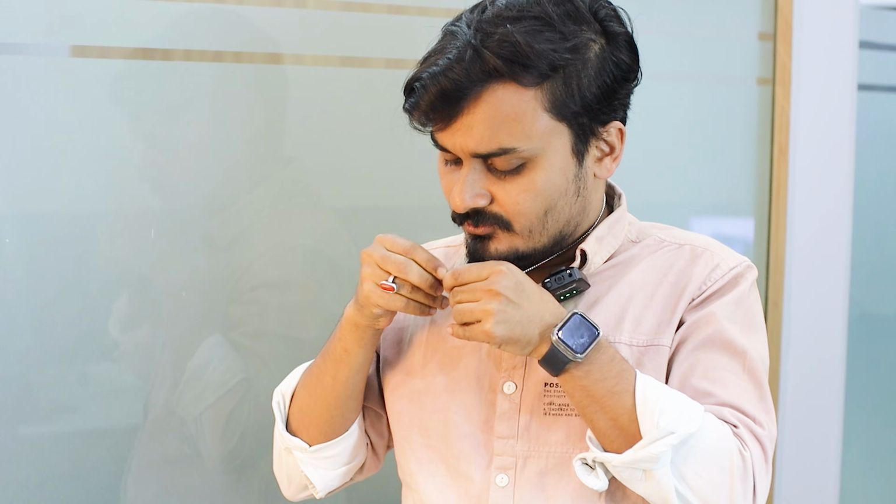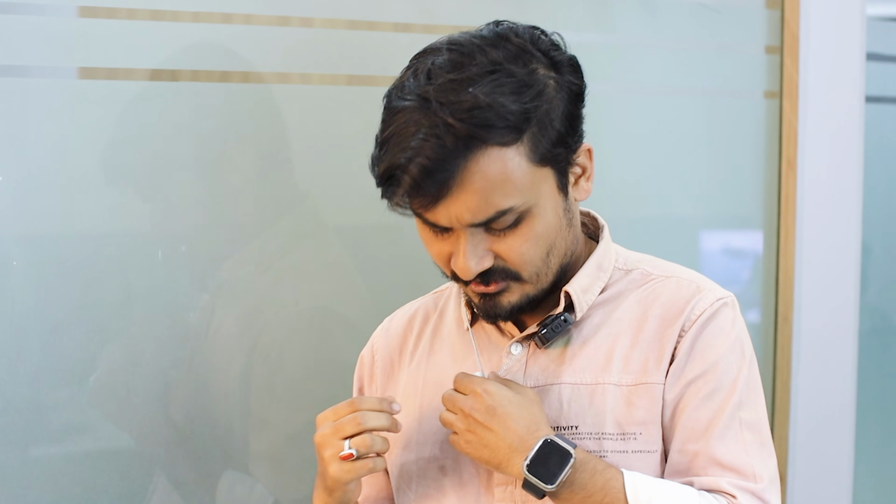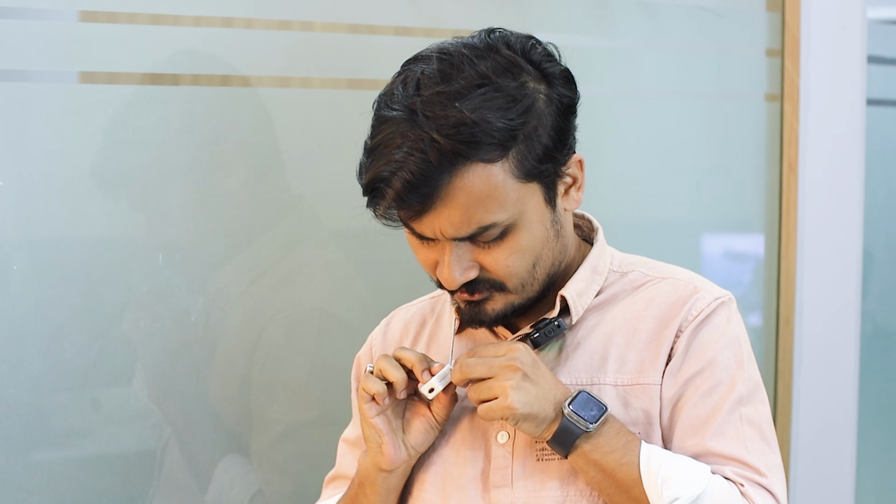So finally the device is built, as you can see, and now it's time to wear it so that I can show you the demo. So I'll just wear it. Yeah, it's easy to wear, and this is how it looks. And now we just have to turn on this button, and now it's ready to use.